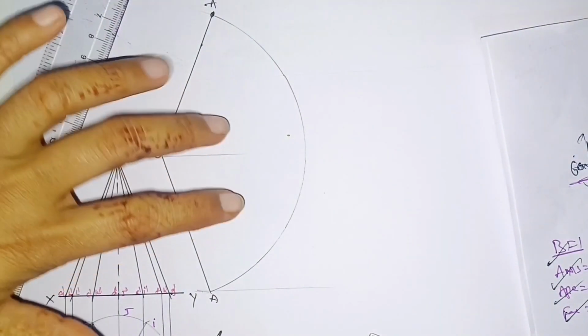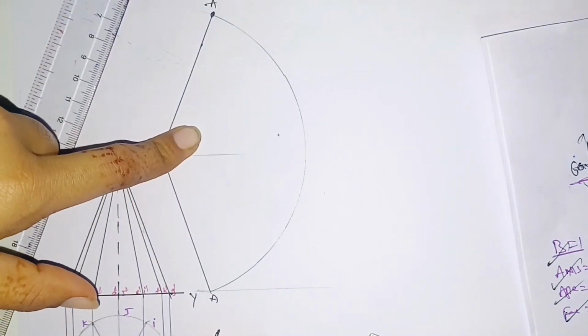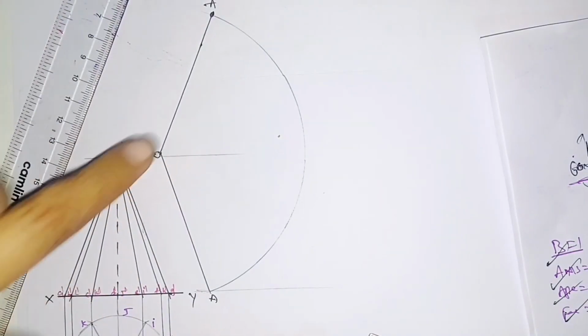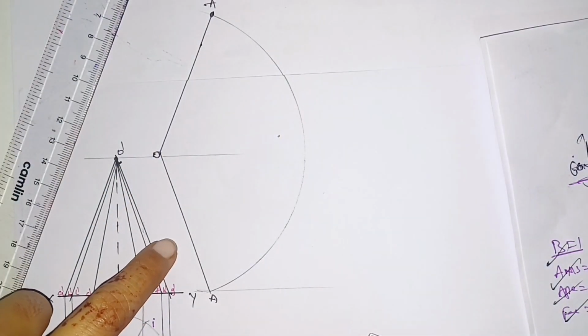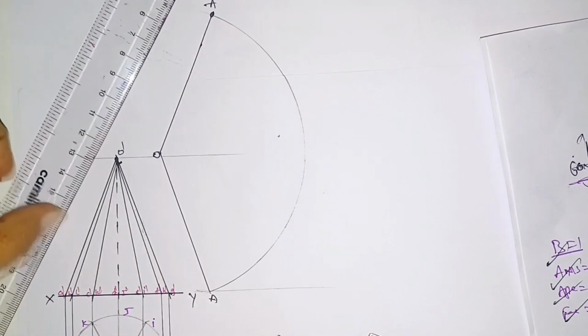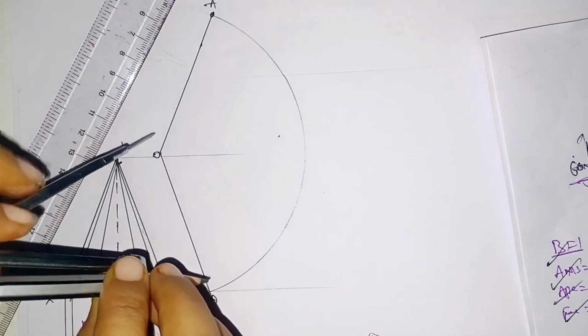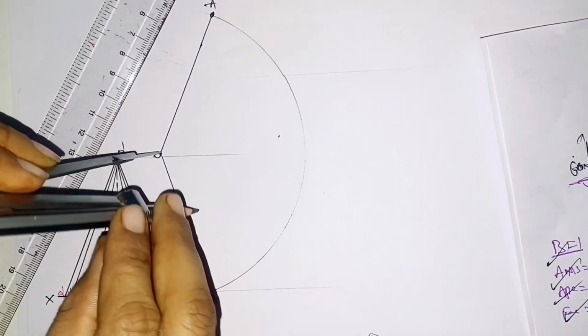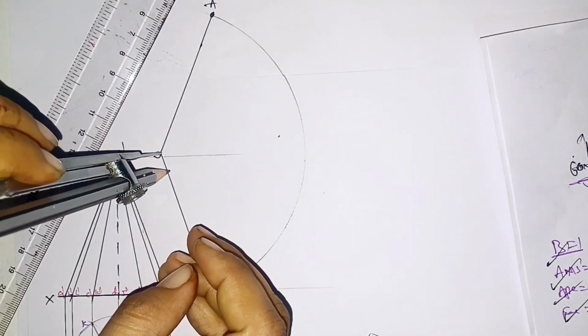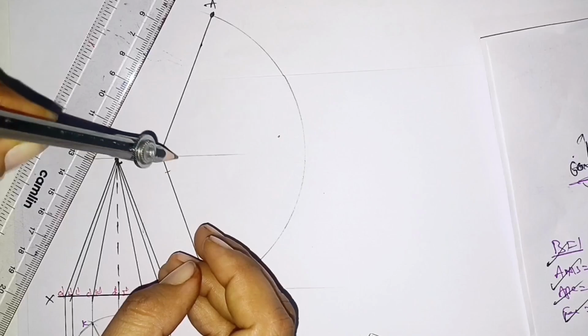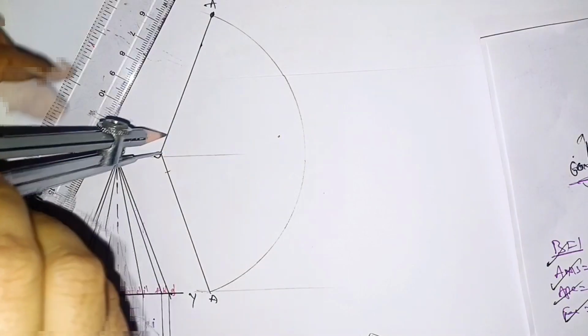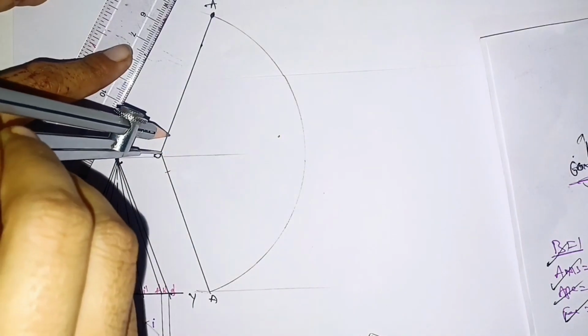This angle you have to divide into 12 equal parts by the same method, the angle bisecting method from geometric construction. Take half of the radius and cut the arc on the OA point and similarly on the left side OA point.